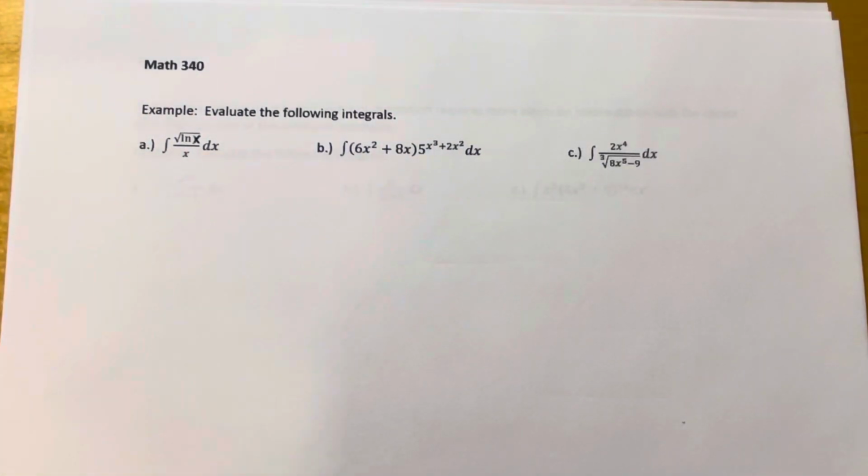So let's continue on with another set of examples. Again, we have an A, B, and a C here. And we're just continuing to use some of the strategy we've looked at so far. These integrals might appear a little bit more complicated though, so it's good additional practice. Let's start with part A here.